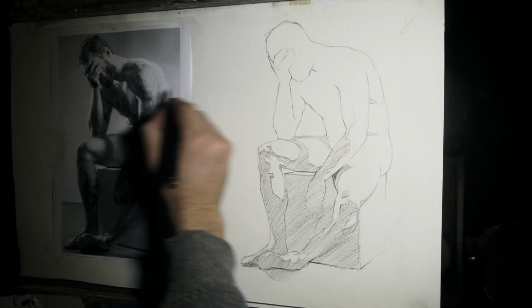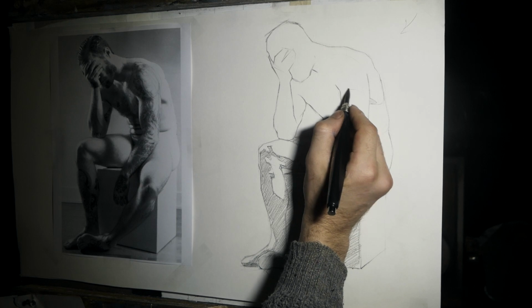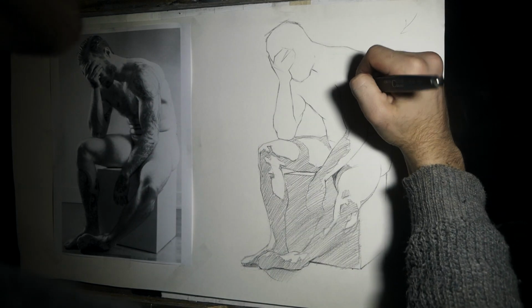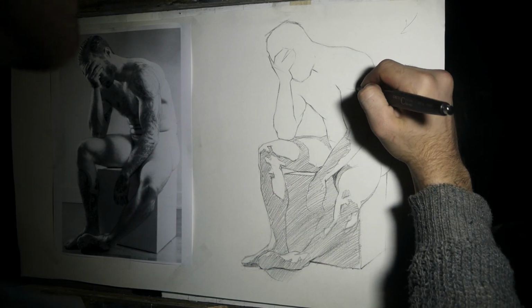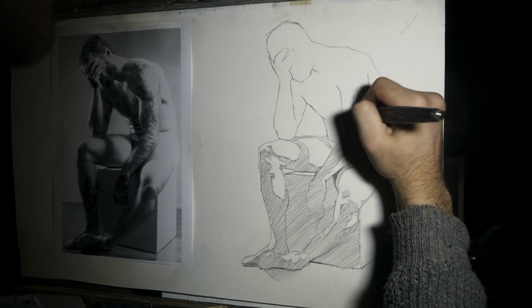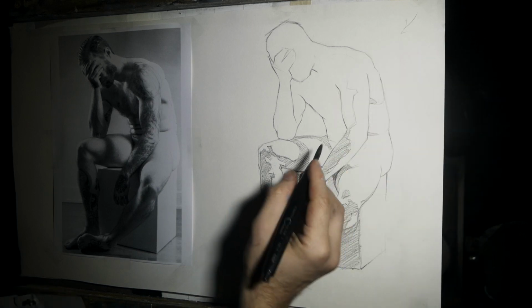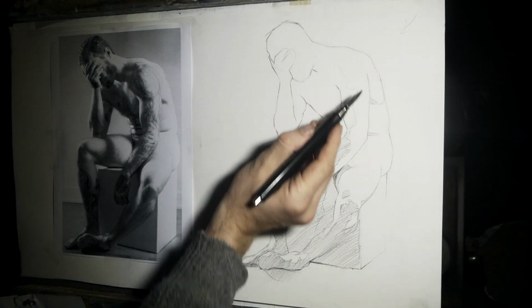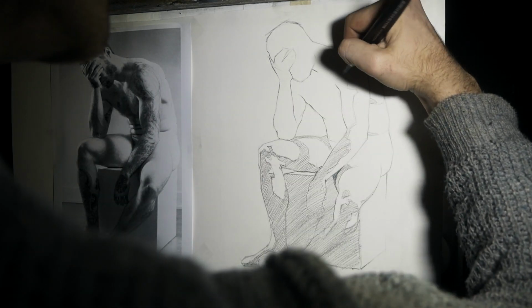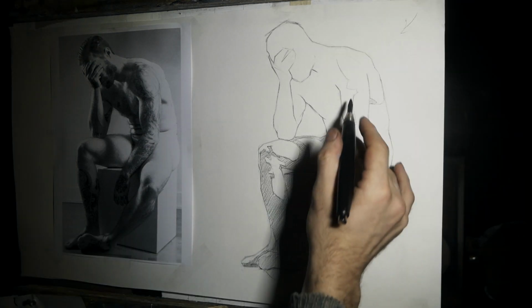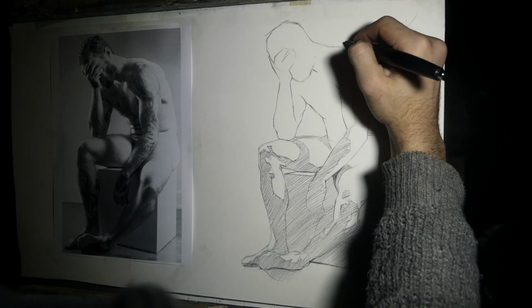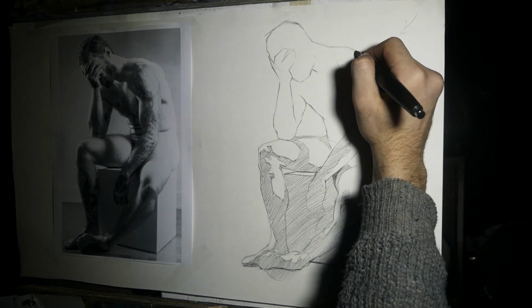So we want to try to get this shadow shape to follow the form of the deltoid, sitting slightly above the bicep, and then it cuts back out itself. It runs on this angle, which gives an indication for where the light source is coming from.